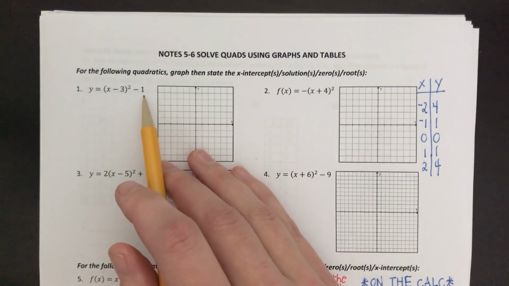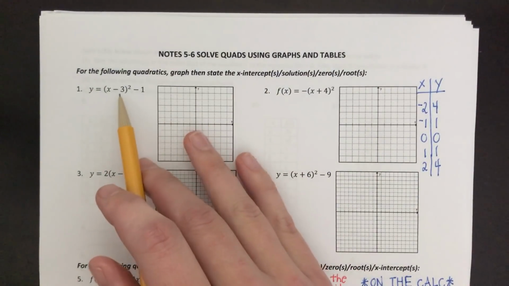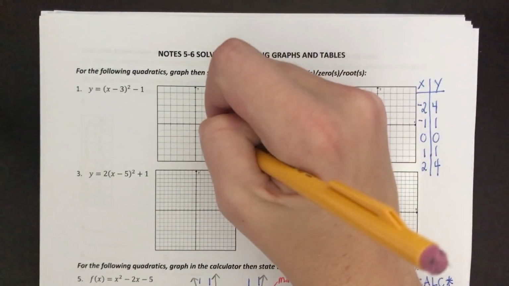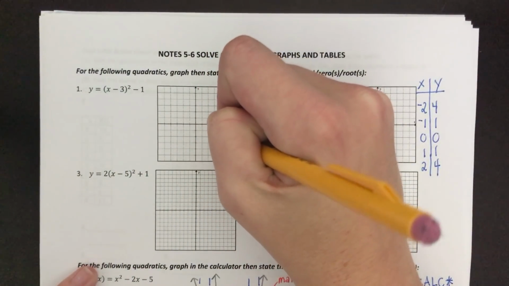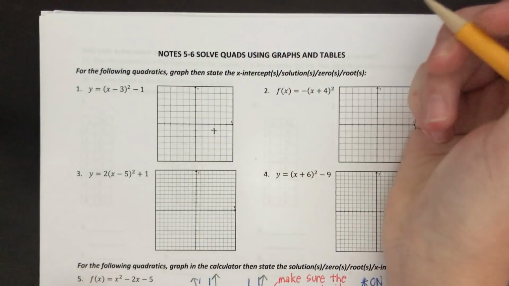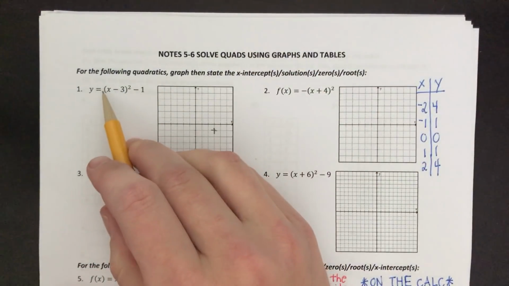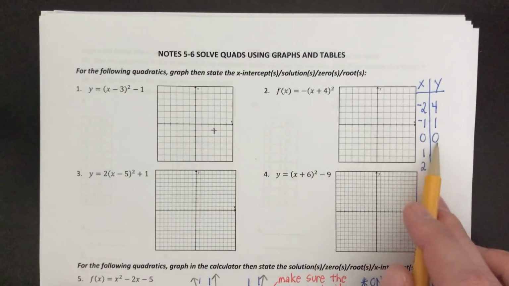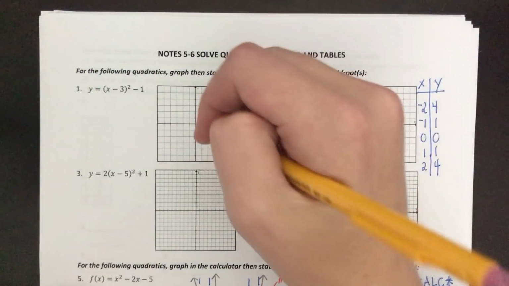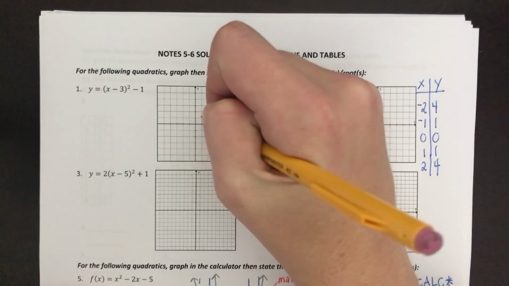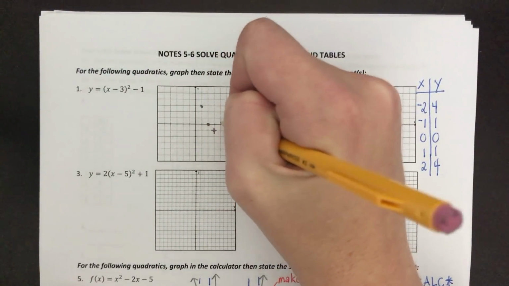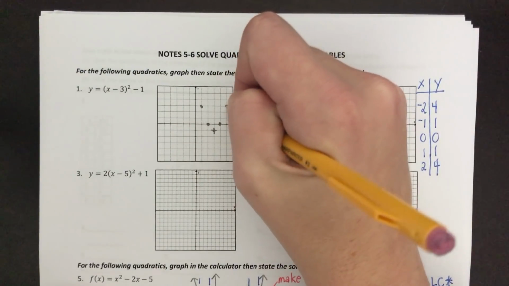So we're going to start on number 1 by graphing this quadratic that has been shifted right 3, down 1. So I'm going to go right 1, 2, 3, down 1. I'm going to plot my new origin. From there, because I have no vertical or horizontal stretch, shrink, or reflect, I'm going to plot my original x and y values for the quadratic graph. So left 2 up 4, left 1 up 1, 0, 0, right 1 up 1, right 2 up 4.